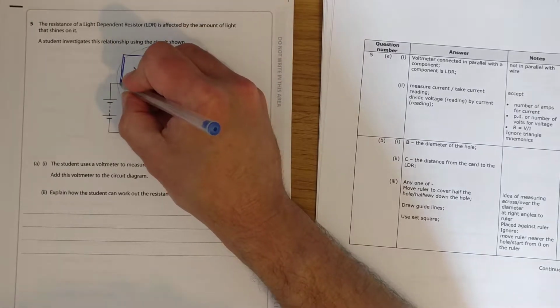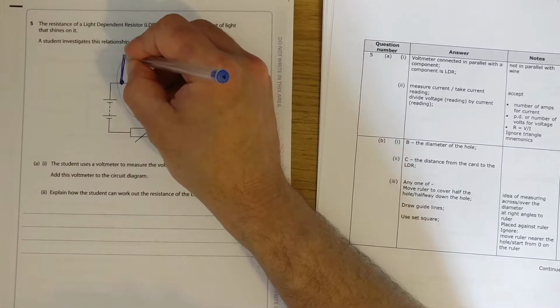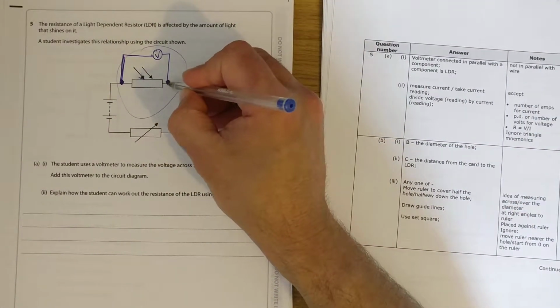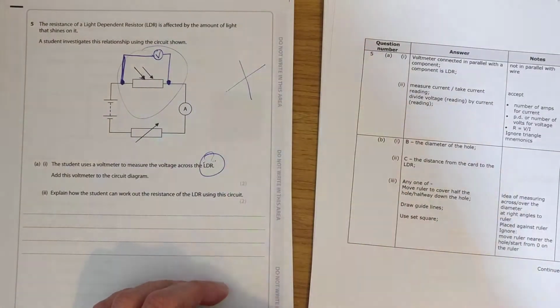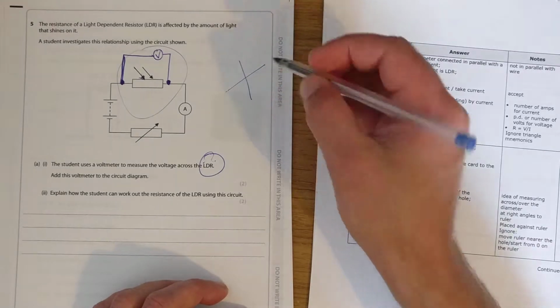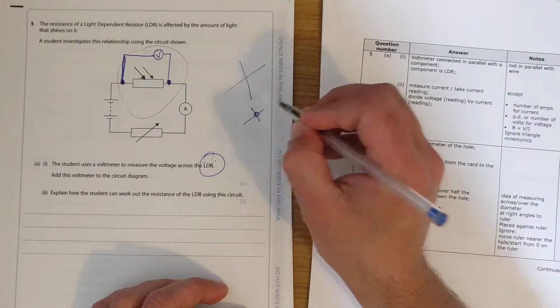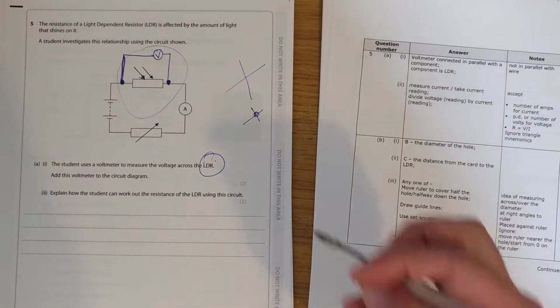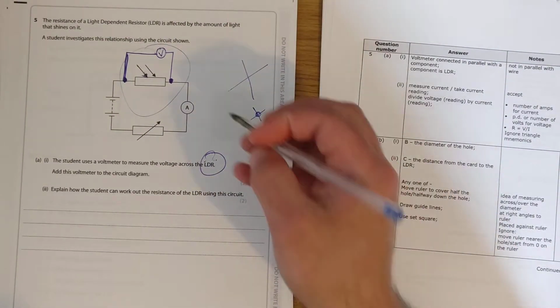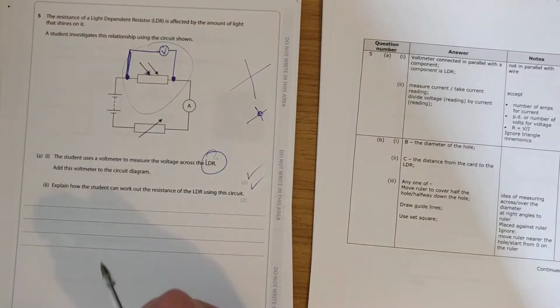You sometimes draw these little small dots, they should be a bit smaller than that, to show that there's definitely a connection in there. It's a bit like a tube map. If you see 2 lines crossing, it doesn't mean that there's a station there, but if you've got 2 lines crossing with a circle, that means that there's a station. So there's definitely a connection there. That's a voltmeter, and it's across the LDR, 2 marks.